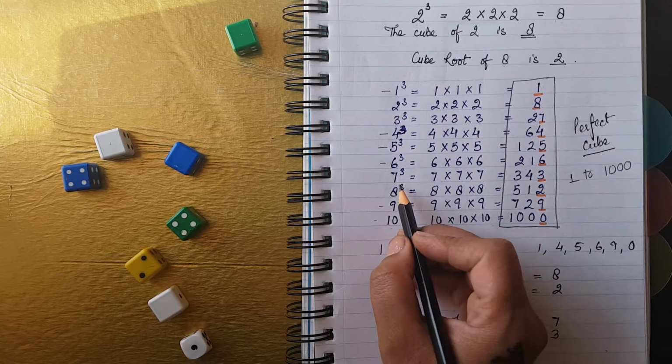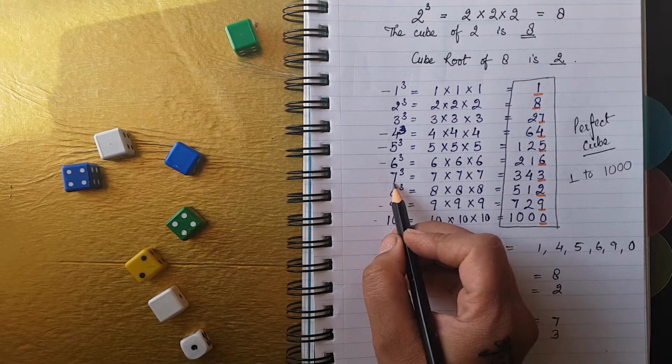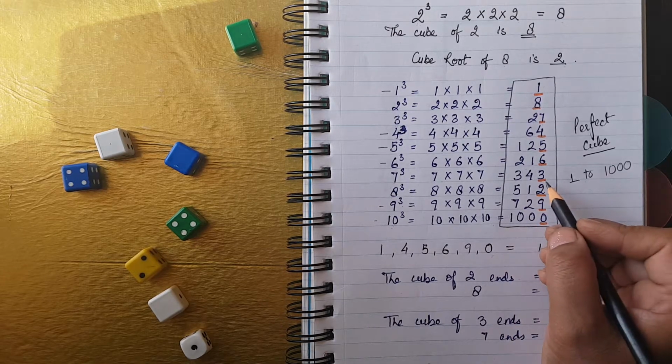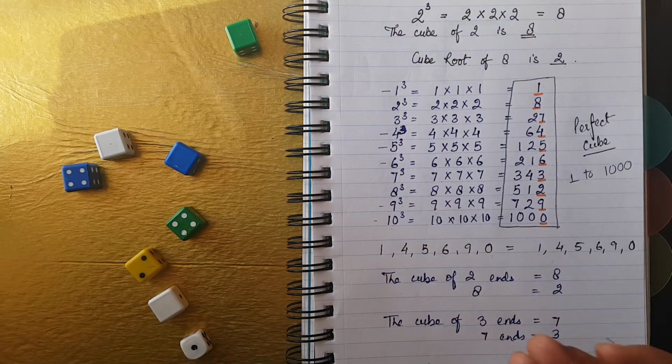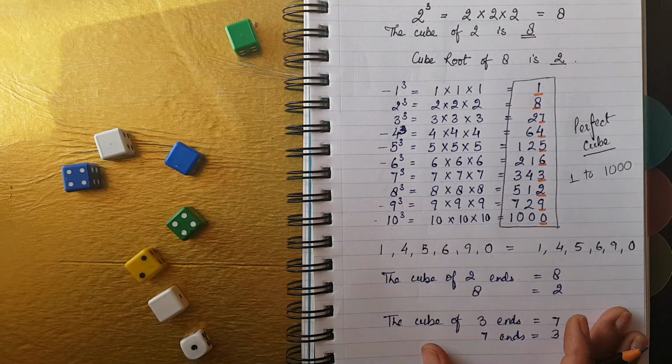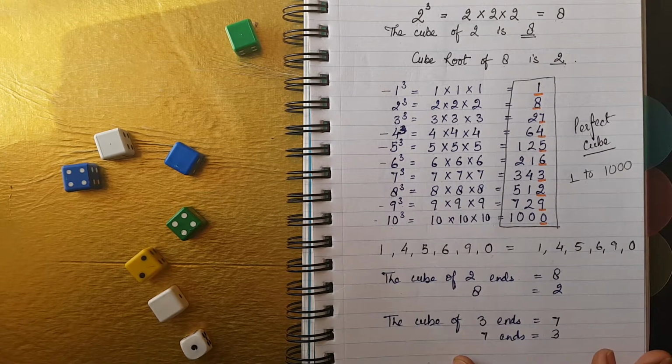And if you find the cube of 7, you can see the unit place is 3. So these are the cubes of 3, 7, 2, 8 and the other numbers. You have to understand these things, because if we are going to find the cube roots of big numbers, they will help us to solve our questions easily.